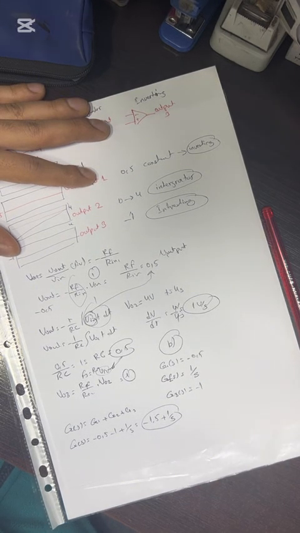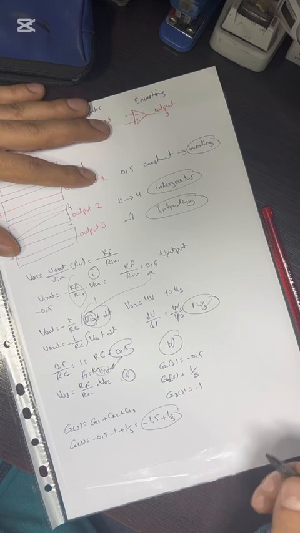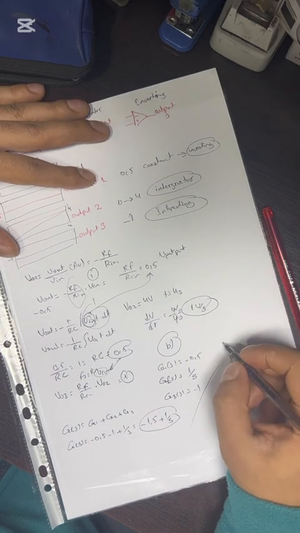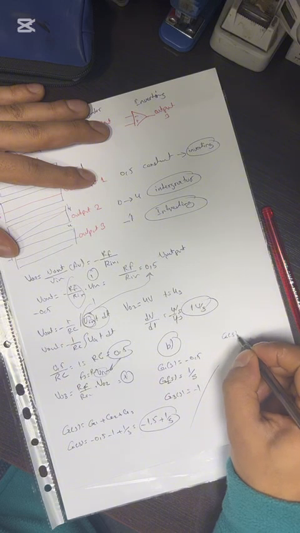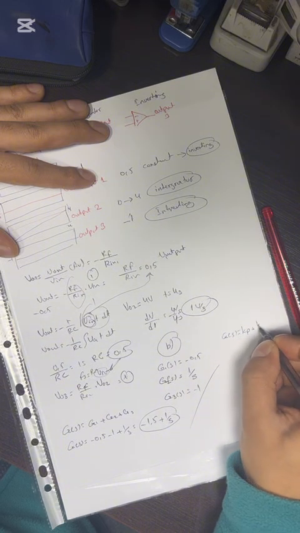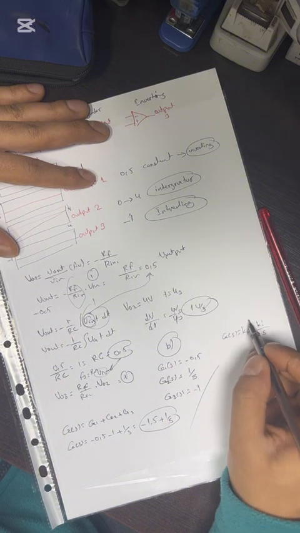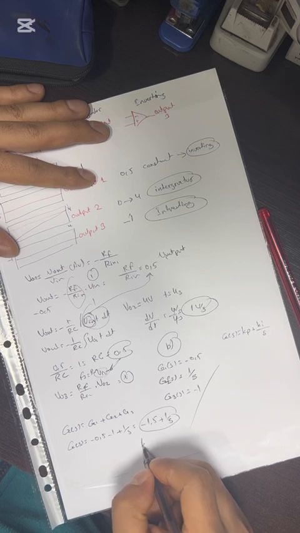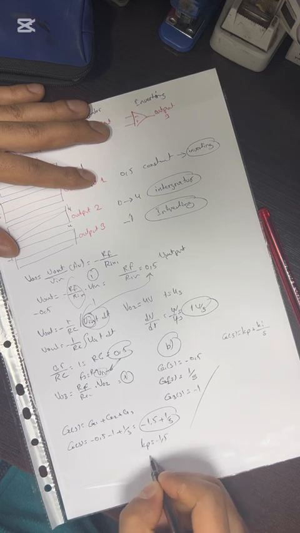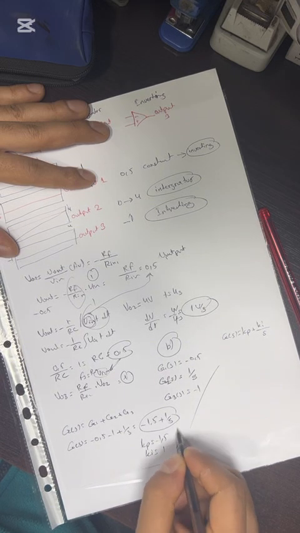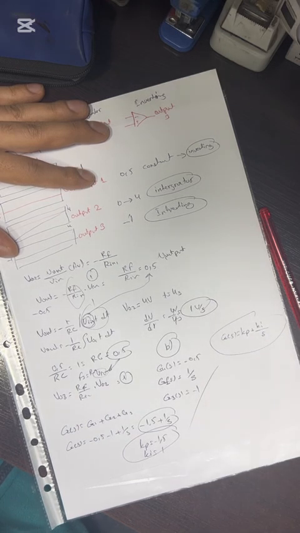So this is our PI type controller, so we can change it to the PI form. G(s) is equal to KP plus KI over s, where KP is equal to -1.5 and KI is equal to 1. So this is our answer for this one.